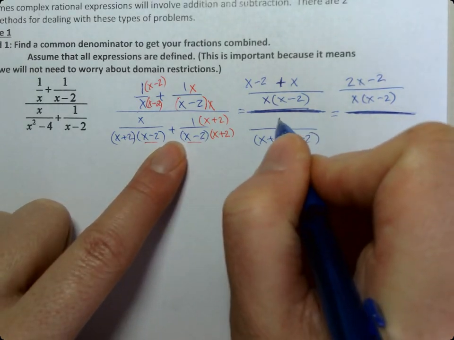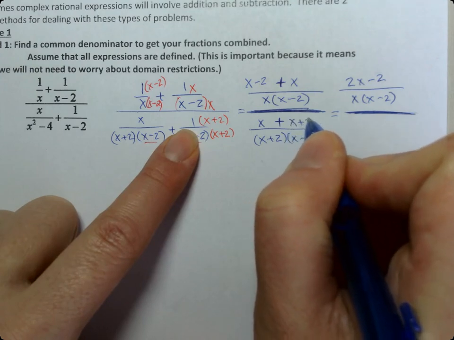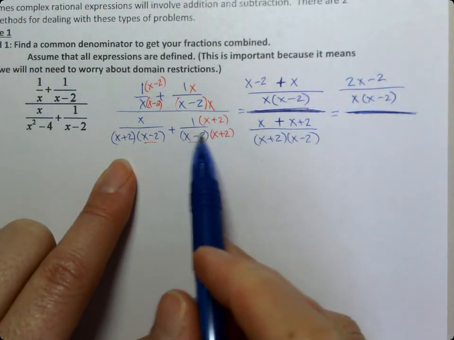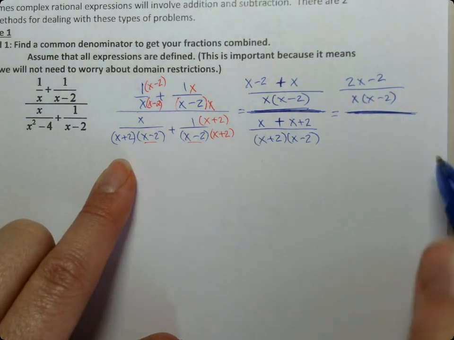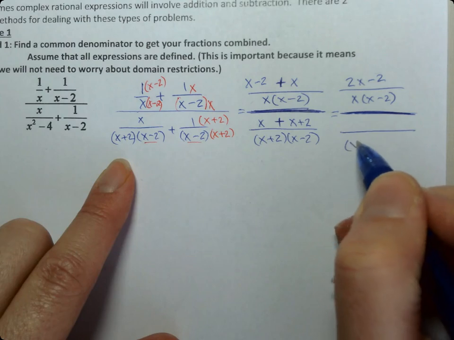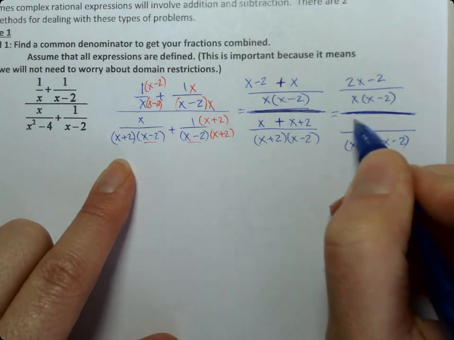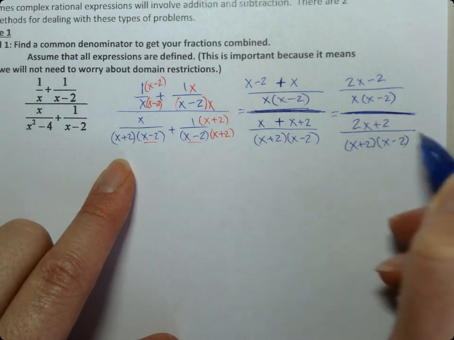And my numerator, I'm going to put a big plus sign here. On the left is just x. On the right is just x plus 2. Now, again, there might be more to distribute. That's why I showed this. Keep my factor denominator, x plus 2, x minus 2. And my numerator is going to be 2x plus 2.